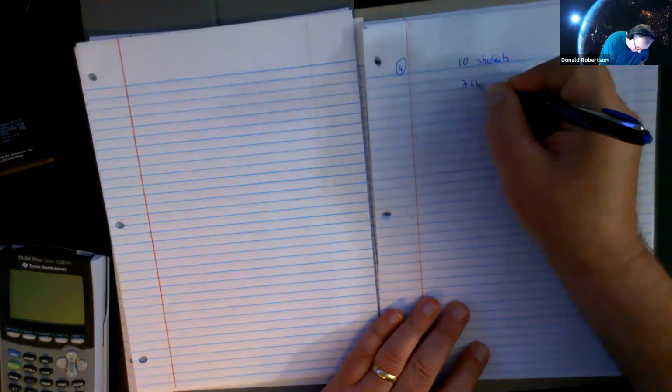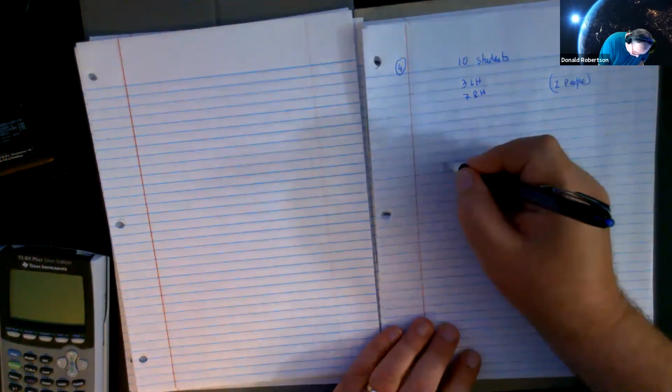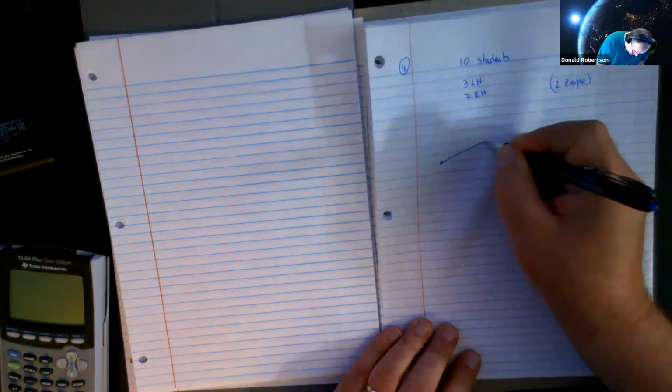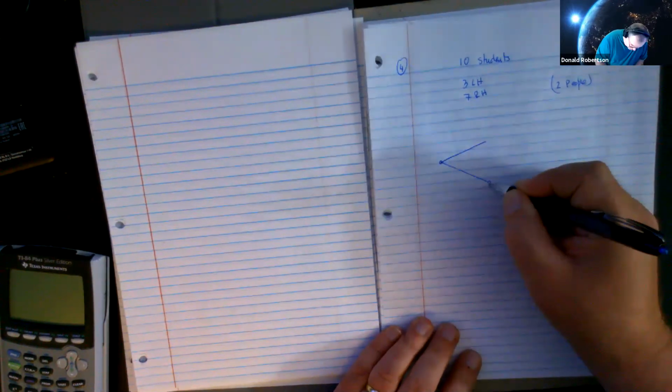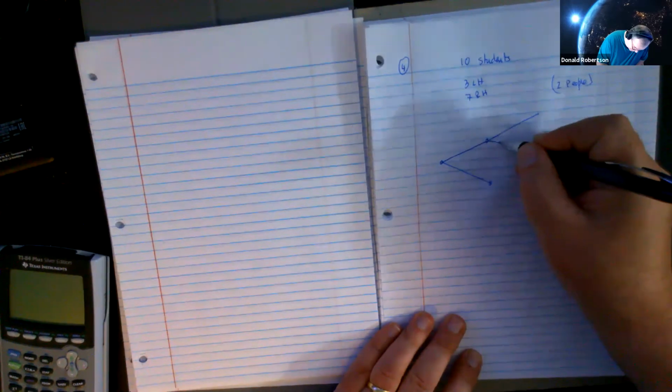3 are left-handed, 7 are right-handed. Okay, and we are going to create a probability tree for choosing 2 people. So you're picking 2 people at random from this class, and you want to see how the probability tree works. And this particular probability tree is going to have one minor change and one major change.